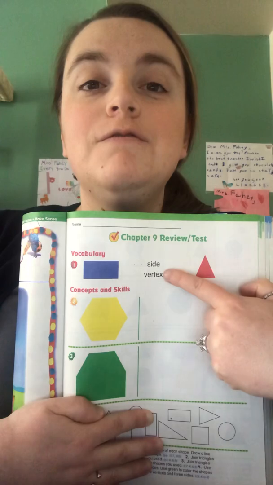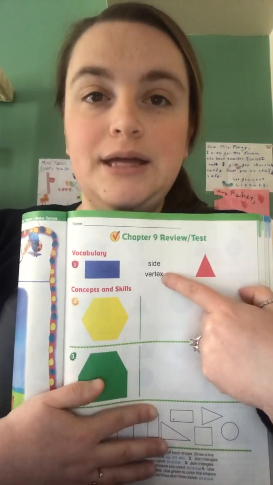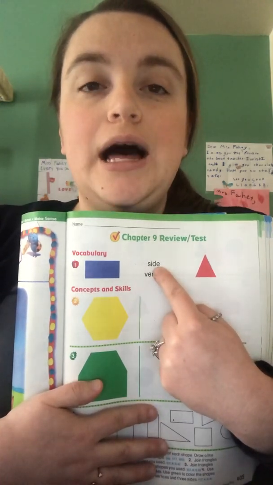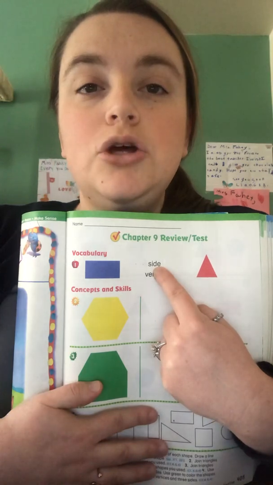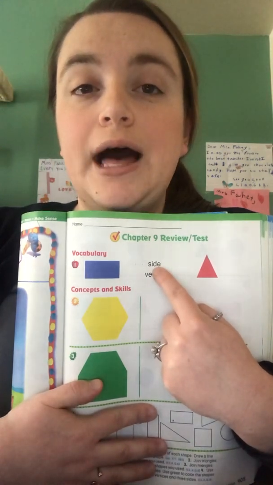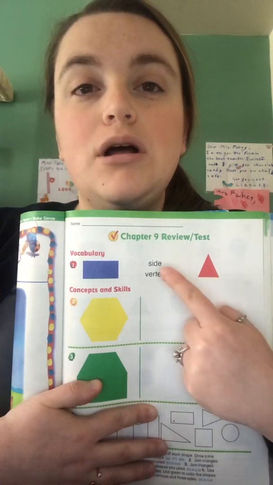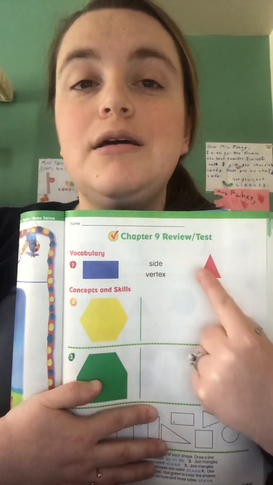Side, vertex. Okay. Take your pencil and put it next to the word side and draw a line to one side of your triangle. Draw a line from the word side to one side of your triangle.